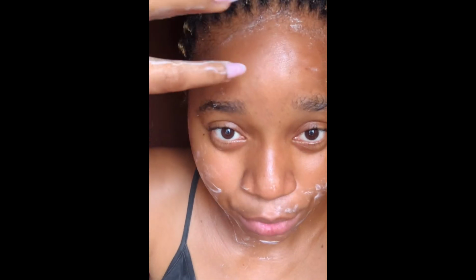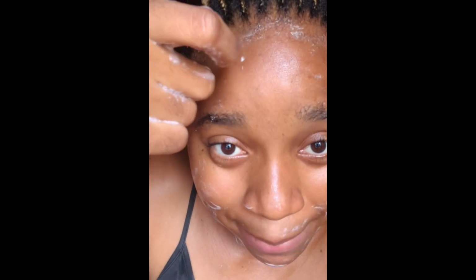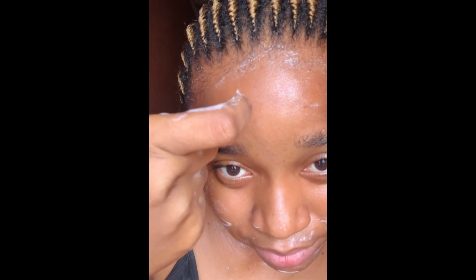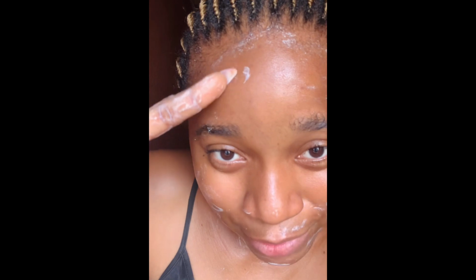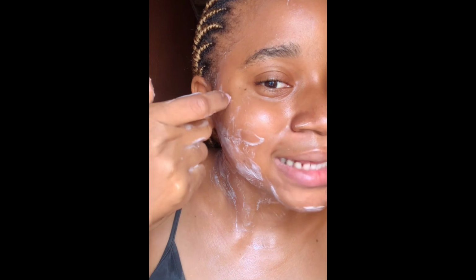So let's say the affected spot is over here, so you just apply it there. You don't need to apply it all over your face. Why? Because you have sensitive skin. So you just apply it over there. Then if you have any other places, you do the same thing. You take the soap and apply it on that aspect of your face.